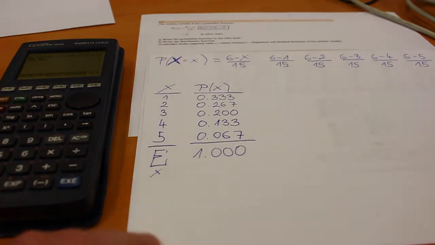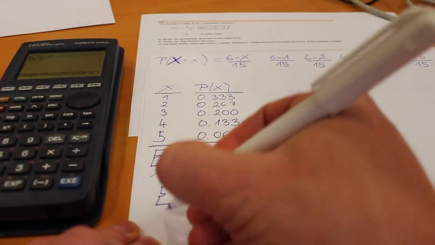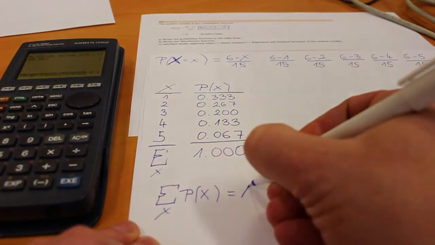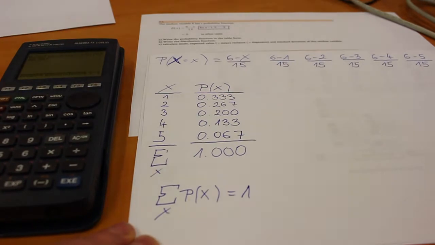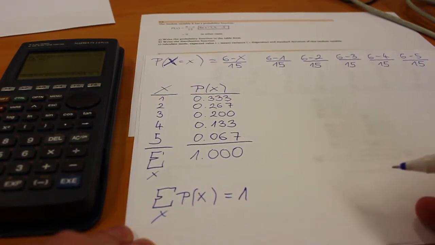Because in your formulas you have written that summation through all x of p(x) must be equal to 1, 1 or 100%, if you multiply these values by 100. So this is the probability function.